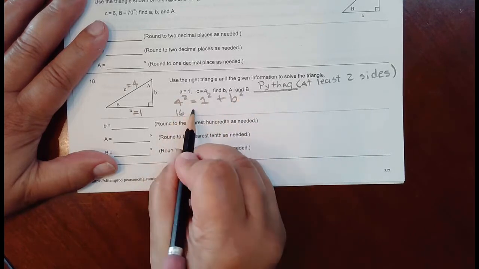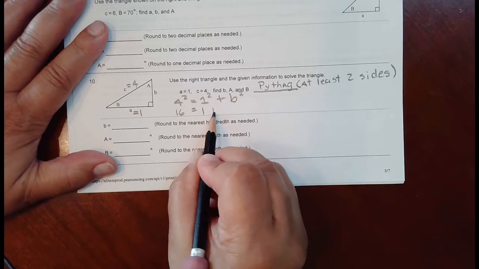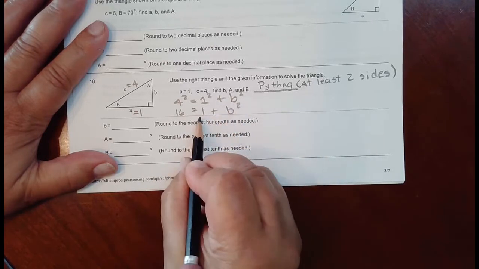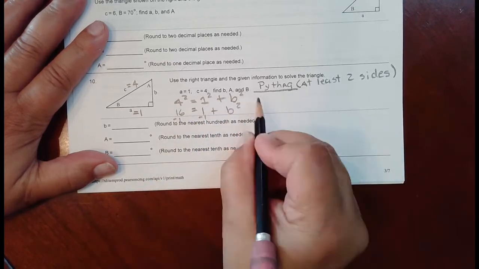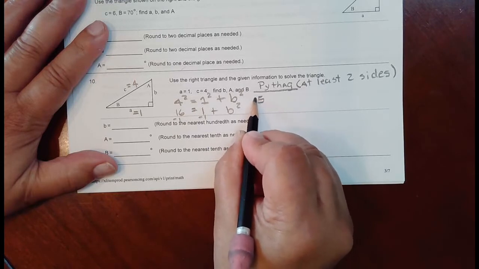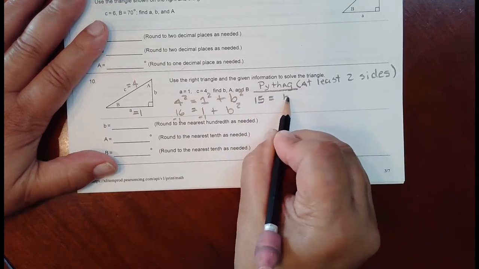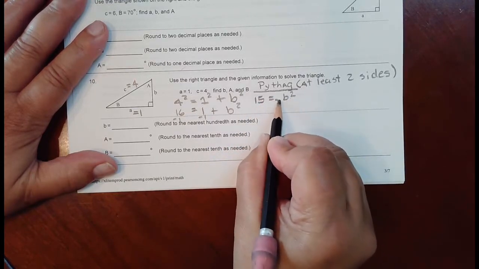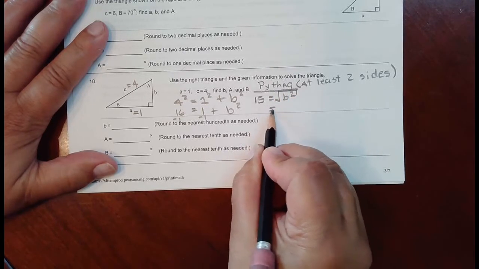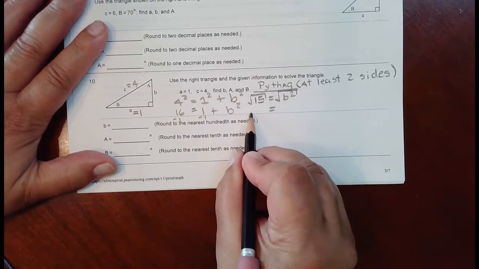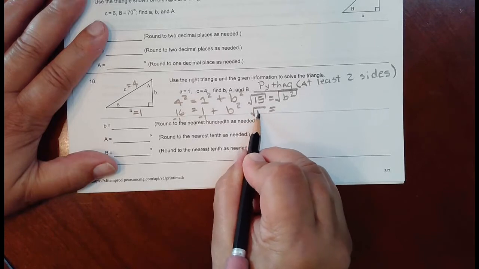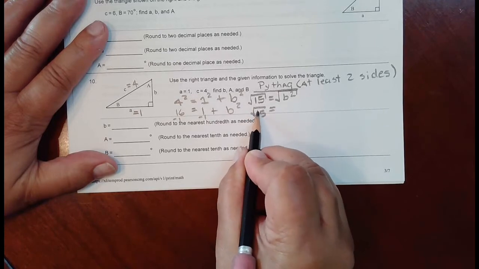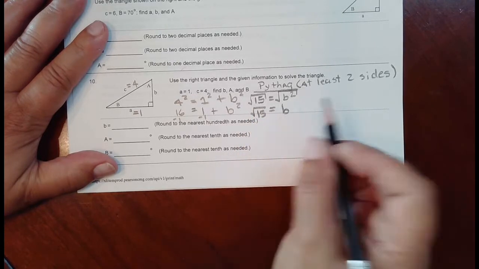This is 16, this is 1, this is b squared. Subtract 1 from both sides, and you then have 15 is equal to b squared. You're going to take the square root of the right side as well as the left, so that you can have b rather than b squared.